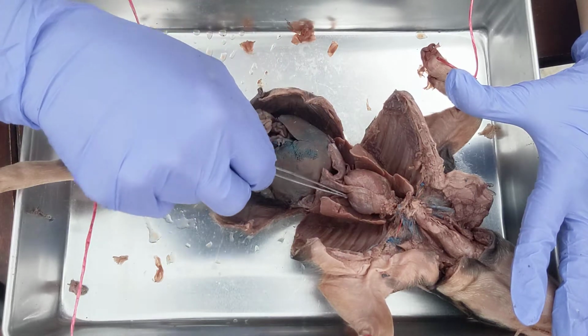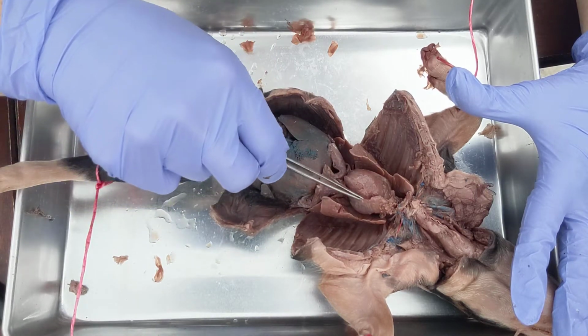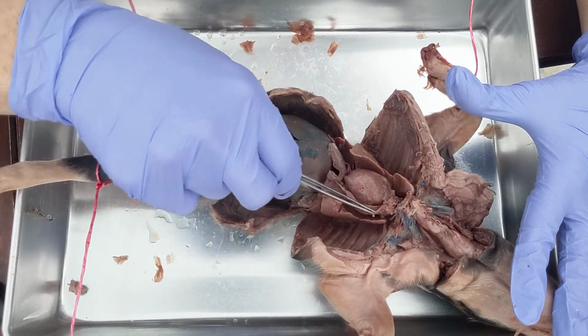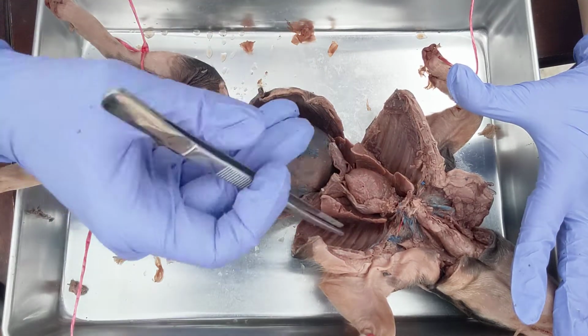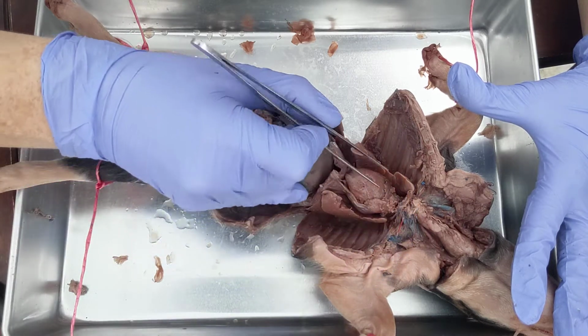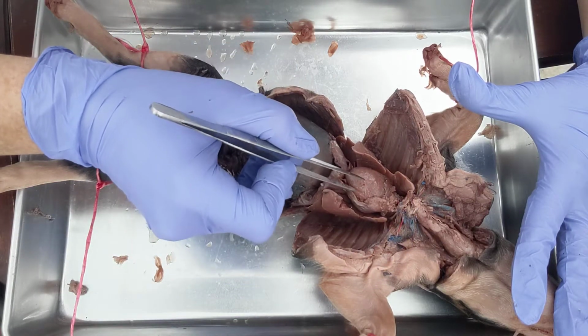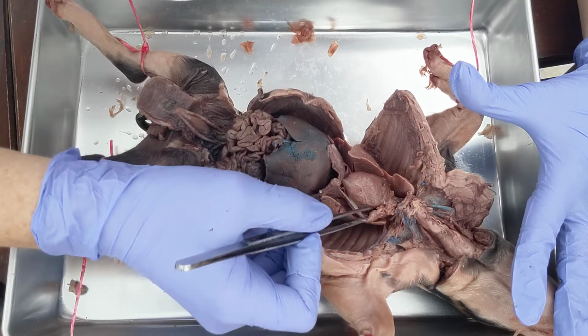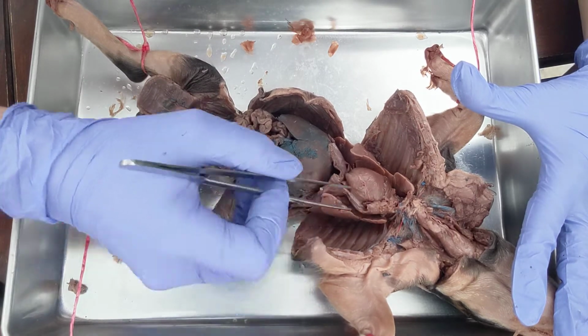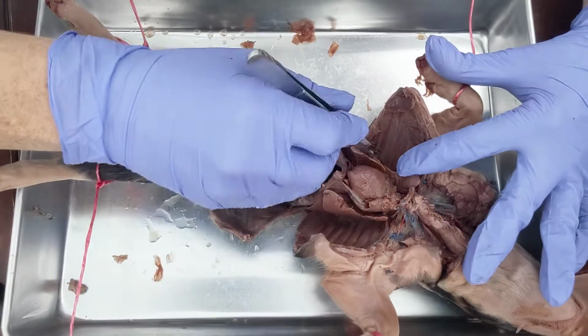So here is the heart. Surrounding the heart is going to be the pericardial sac. If you slit that open, you can start to see the heart itself. So you have the right atrium. Here is the right ventricle, this is the left ventricle, and the left atrium would be right here, where the little auricles are, the flaps.